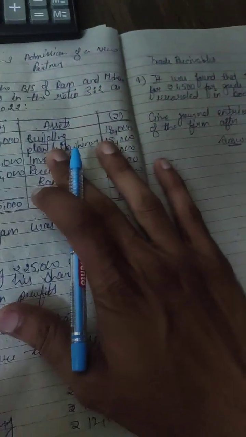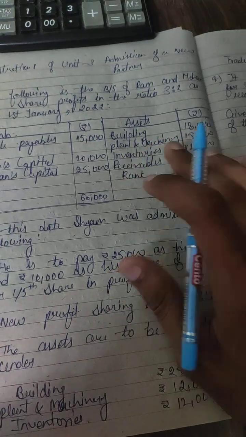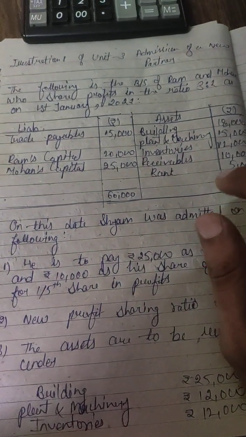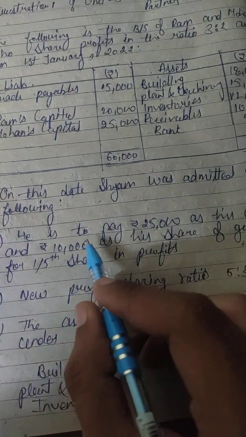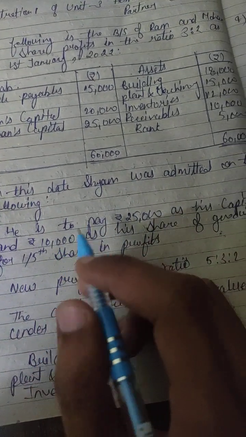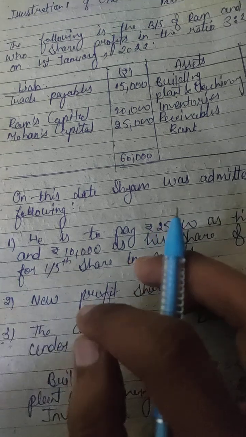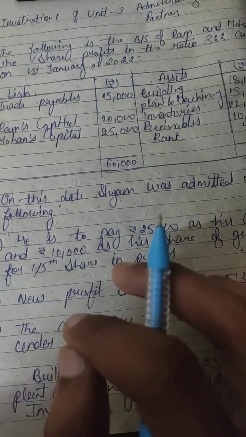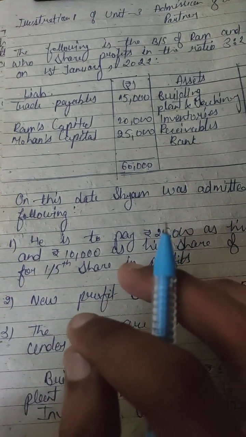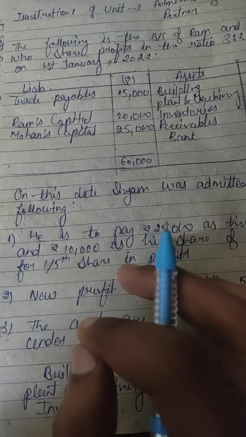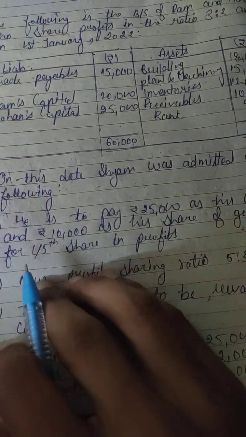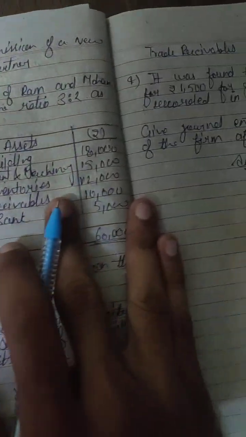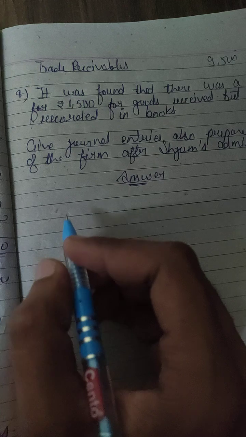Now in this question, first of all, we have to look at the fact that the new partner, the proposed partner, is bringing 10,000 rupees as a share of goodwill. We already know that this share of goodwill will be given to the existing partners in the ratio of their sacrifice, whatever sacrifice they are making in the upcoming profits. So now let's find out the sacrificing ratio.